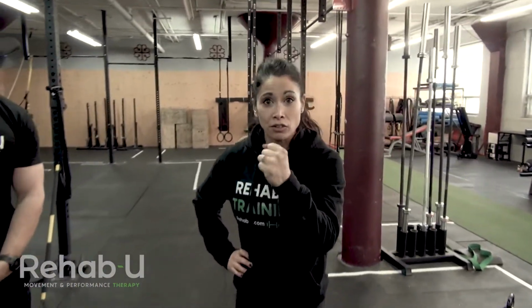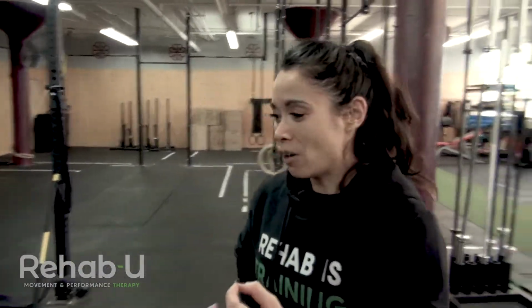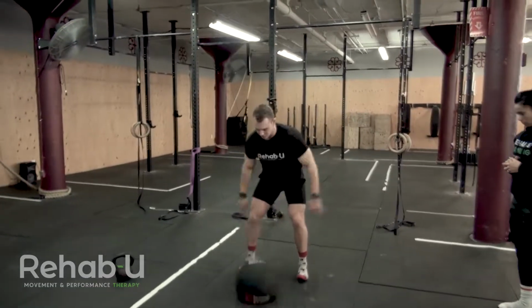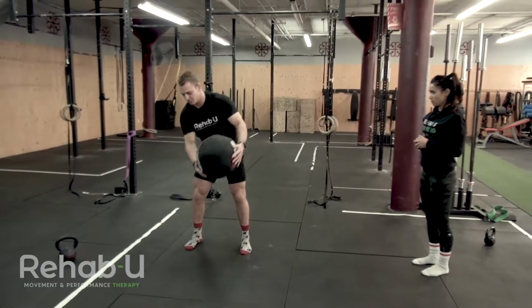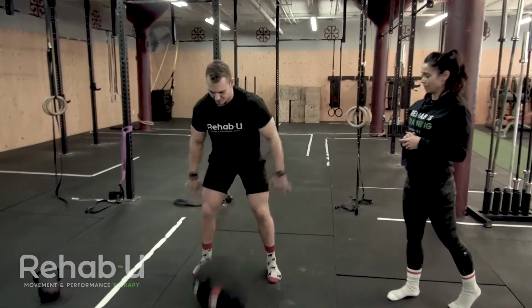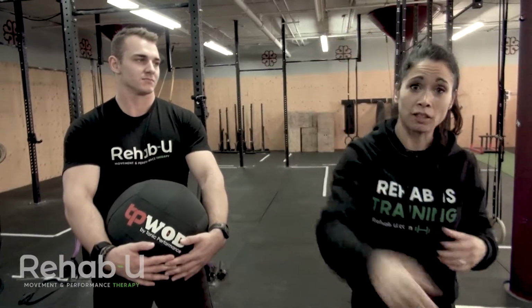And then third, we can progress that dynamic loaded integration exercise to an acceleration exercise, right? So now we're actually throwing an object. Now he's going to use a rotational medball slam to really stretch those muscles of the hips and the trunk, and then accelerate that down. So we're going to go rotational medball slam, so up and over and straight down, up and over. Good. So there you see, it's a rapid stretch as he takes the ball over, and then a quick acceleration down.